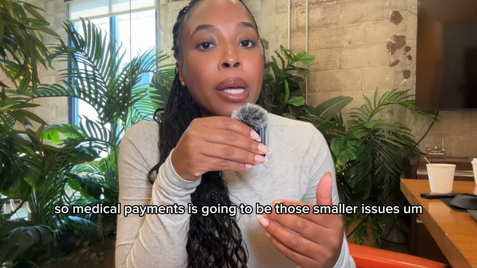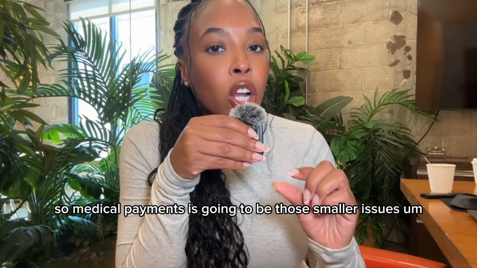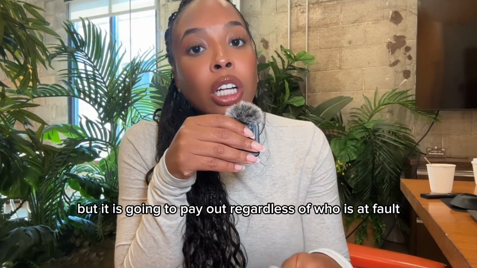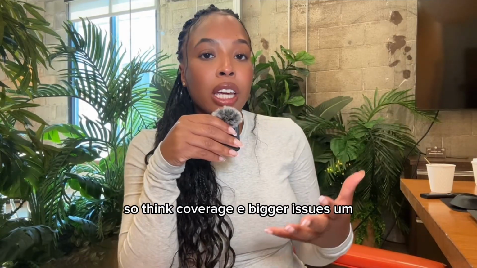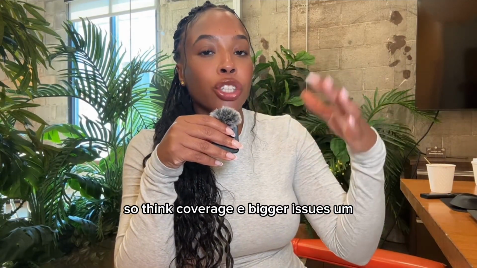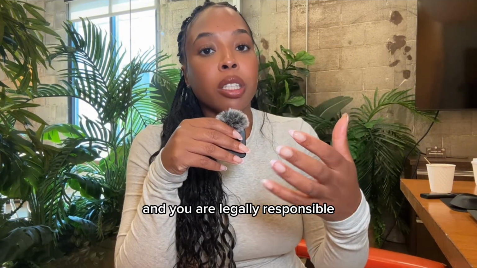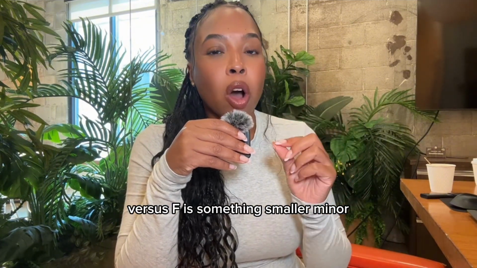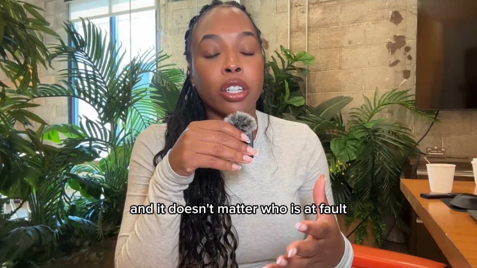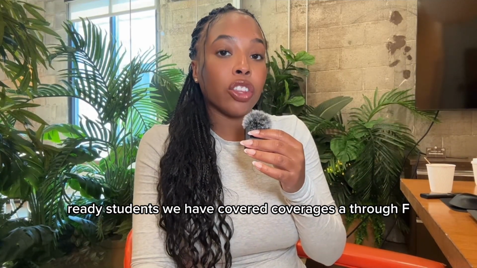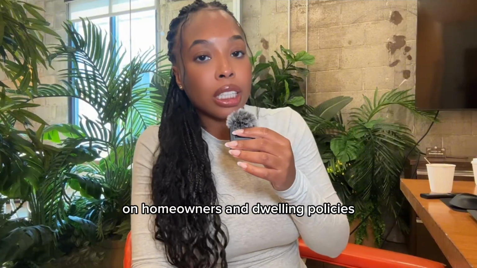So medical payments is going to be those smaller issues, but it is going to pay out regardless of who is at fault. So think coverage E, bigger issues. You're being sued and you are legally responsible, versus F is something smaller, minor, and it doesn't matter who is at fault. Alrighty, students, we have covered coverages A through F on homeowners and dwelling policies.